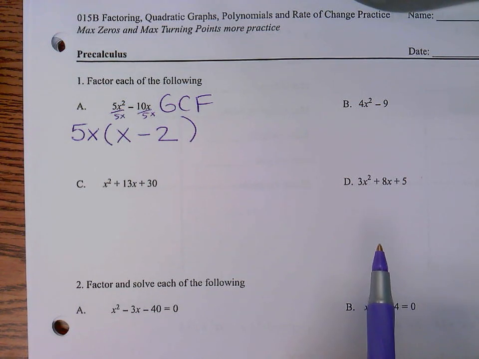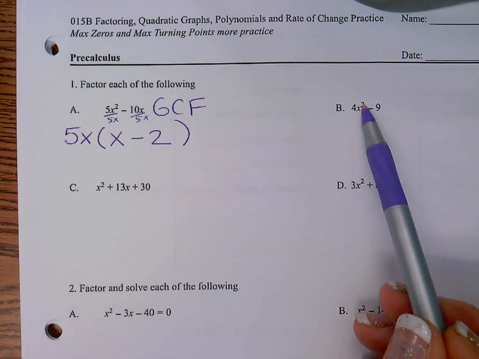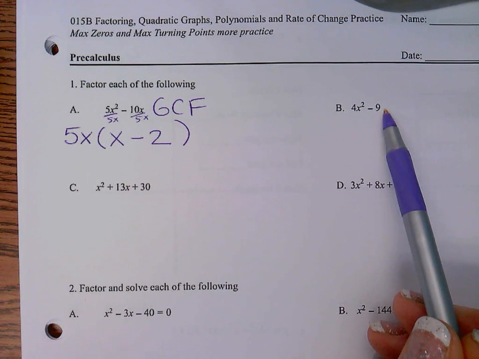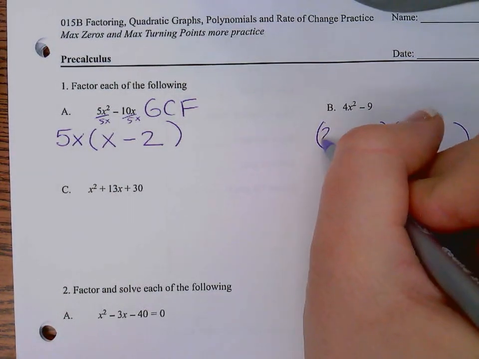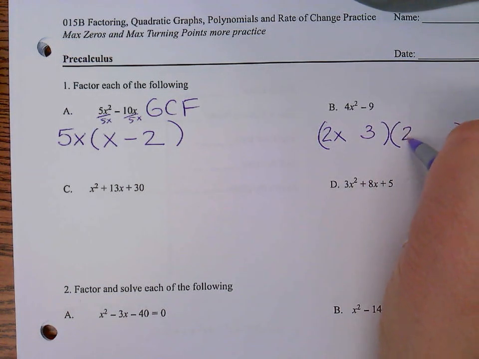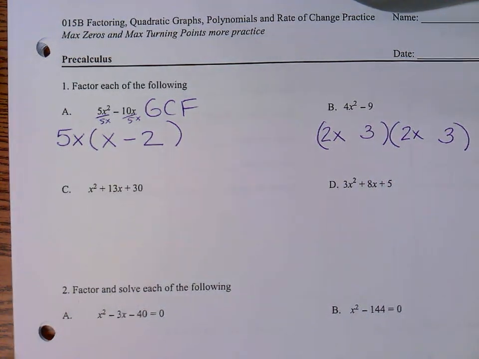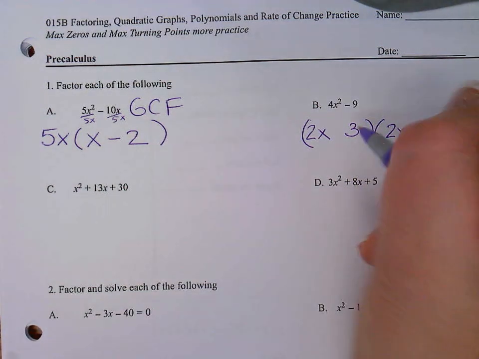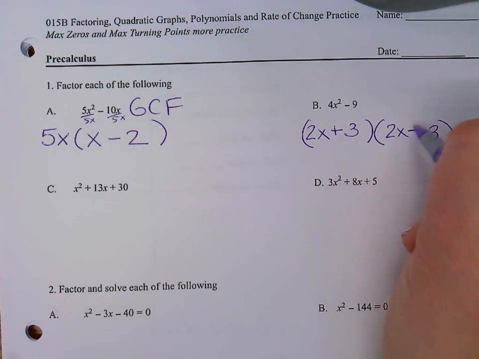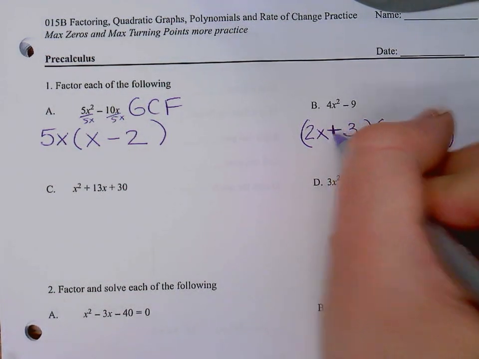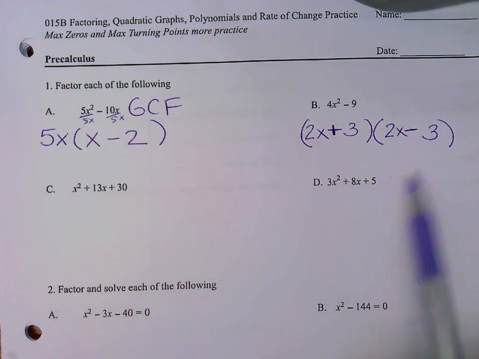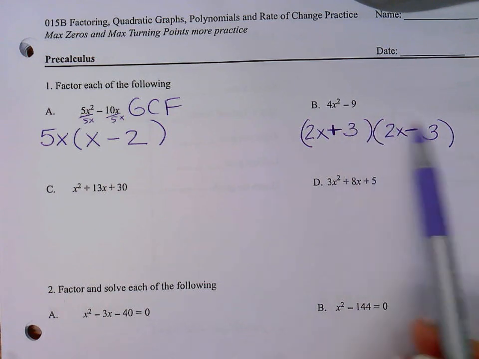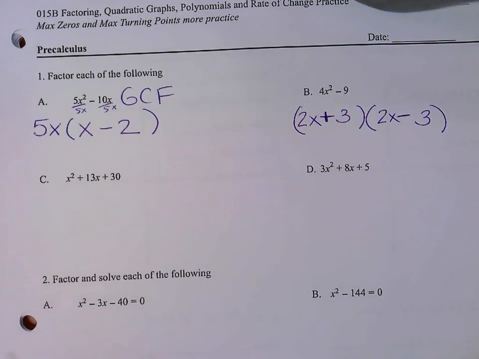Difference of squares, right? 4x squared is a perfect square, 9 is a perfect square. You take the square root of each of them. So 2x and 3, 2x and 3, and just one gets a plus, one gets a minus. This should be screaming at you difference of squares, because 2x times 2x is 4x squared, outer plus inner adds up to 0, and 3 times negative 3 is negative 9.